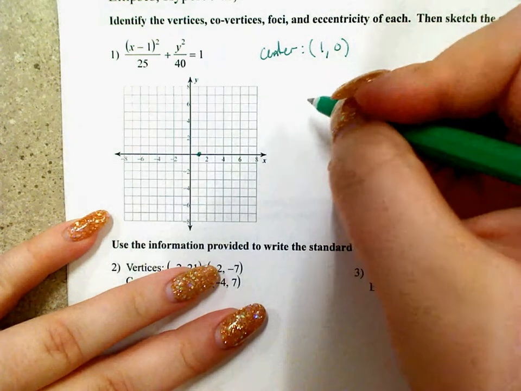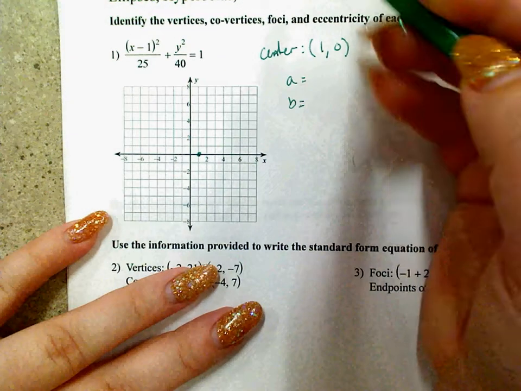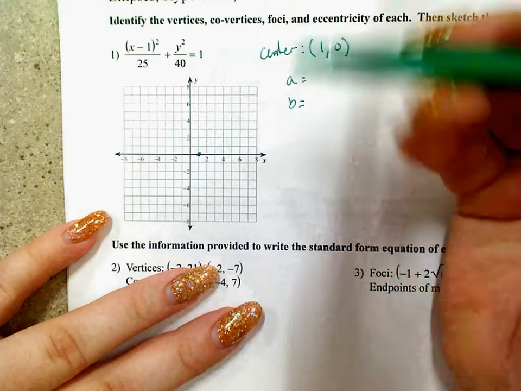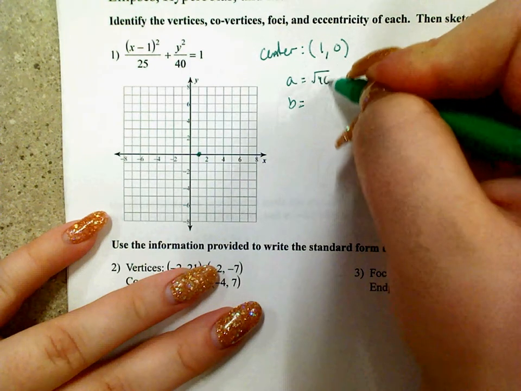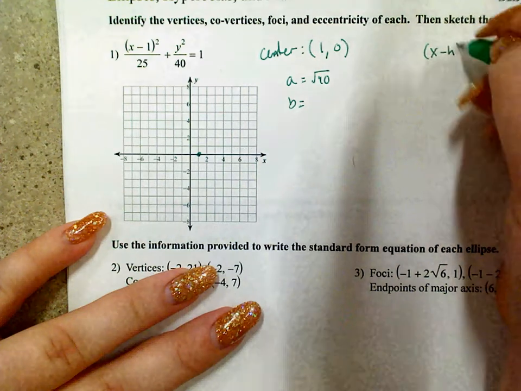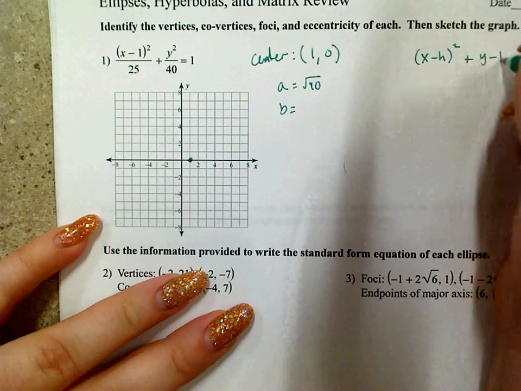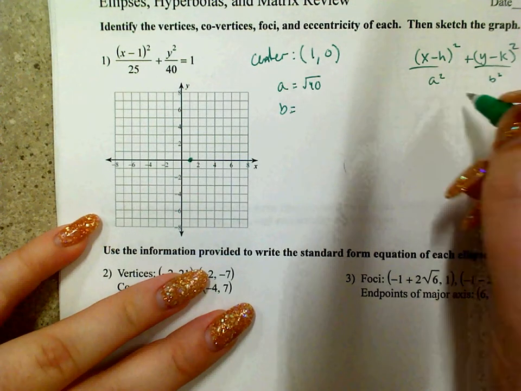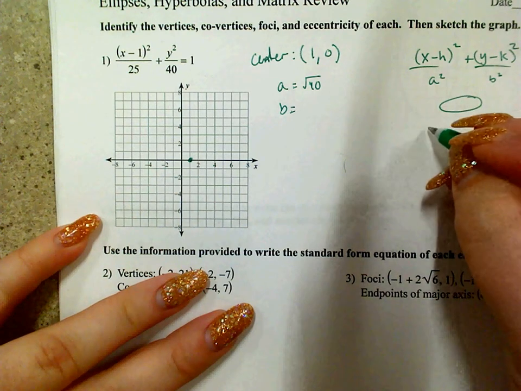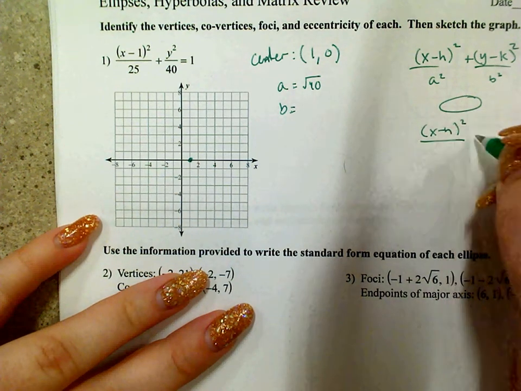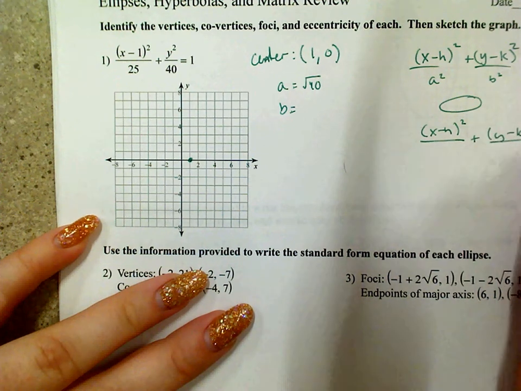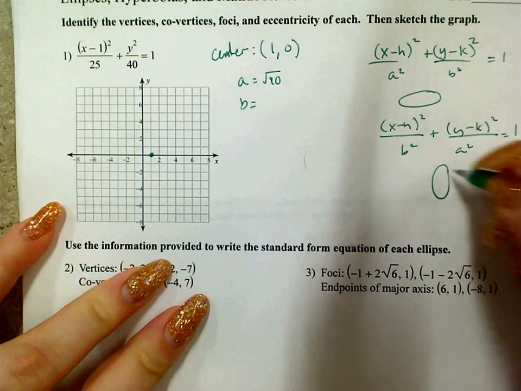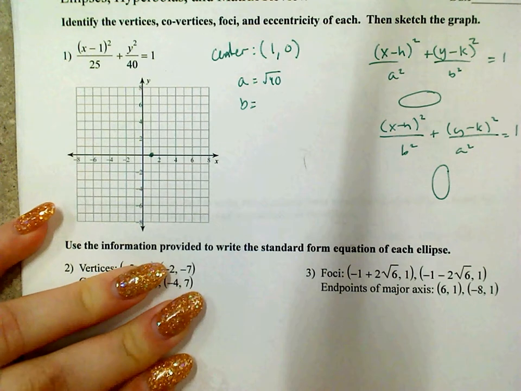And then we need to figure out what A and B are. So with ellipse, X is always first, but determining which one is major is figuring out which one is larger. And so A is the square root of 40, because the standard form has either x minus h quantity squared plus y minus k quantity squared over 1. If this is a squared, then that means it's oriented this way. And if it's x minus h quantity squared plus y minus k quantity squared, and this is b squared over a squared, that means the major axis is vertical, and so it's oriented this way. Okay, that's the way that we tell the difference between them.